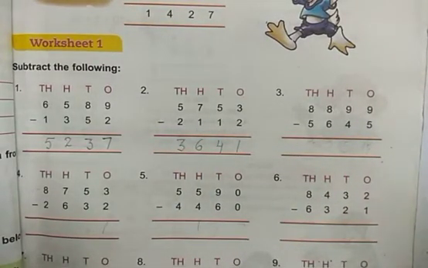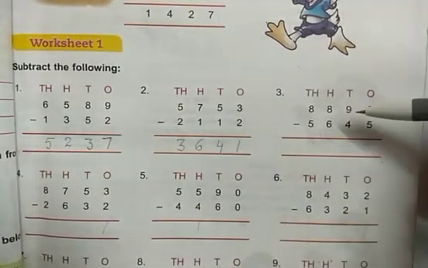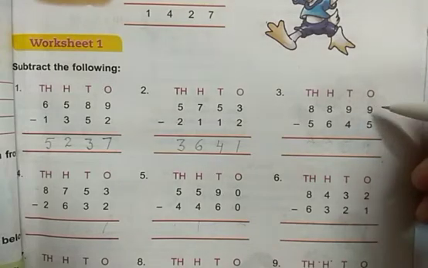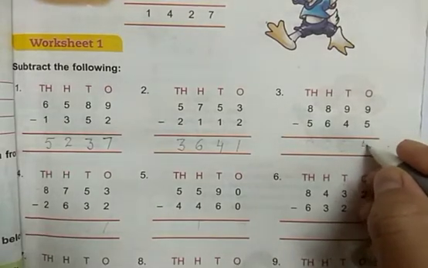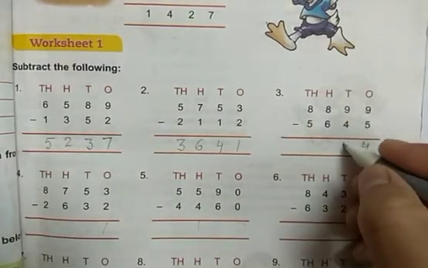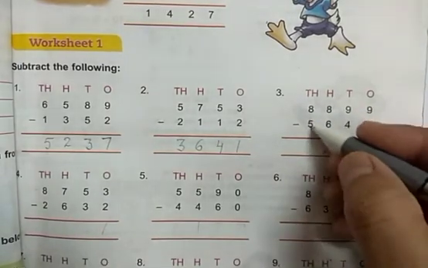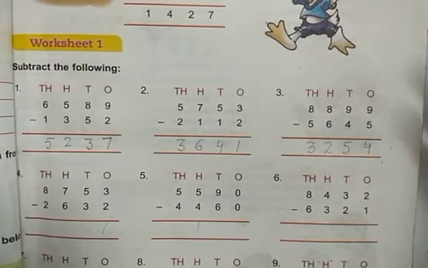This worksheet is very easy, and I will do a few questions, and the rest of the questions you have to do yourself. Now I will do one more question. Here again see the upper digits, all are greater. Start subtracting from the ones place. 9 minus 5 is 4, 9 minus 4 is 5, 8 minus 6 is 2, and 8 minus 5 is 3. You have to count on your fingers and then write the answers.